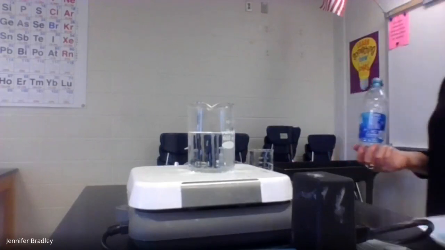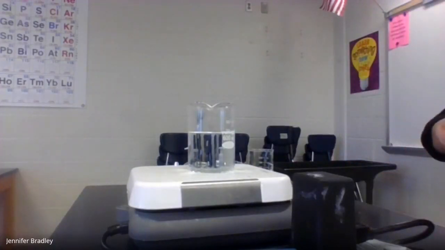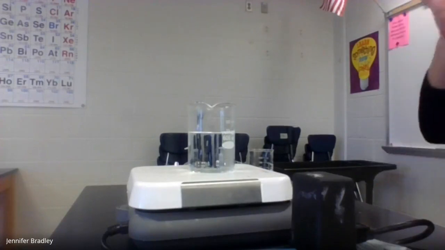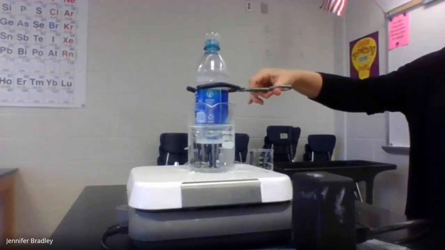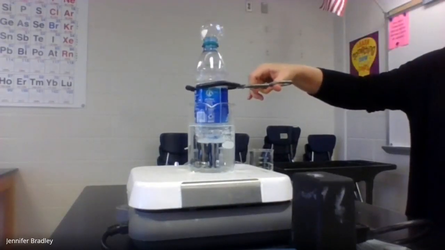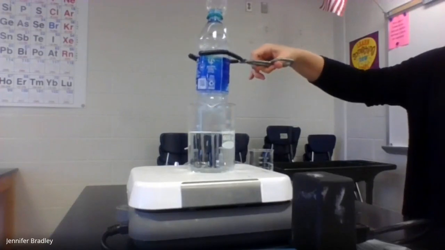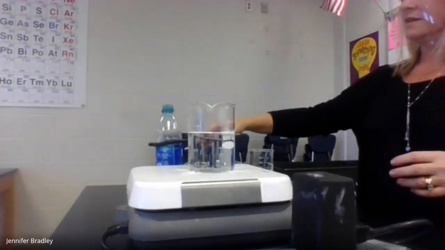Okay, are y'all ready for the third one? So for this one, I'm going to put bubble solution on the top. So it's right here, okay? And then I'm going to take the bottle and put it back in the water. Look what happens to the bubbles. Now, what do you think is going to happen if I put it in the cold water?